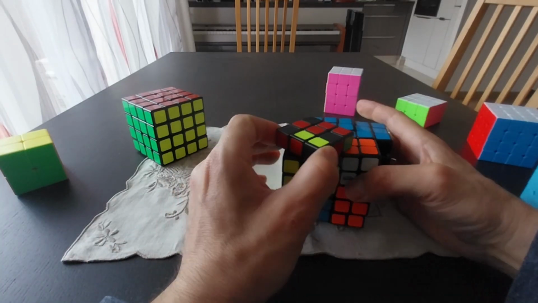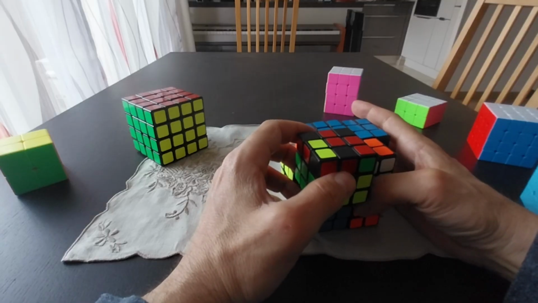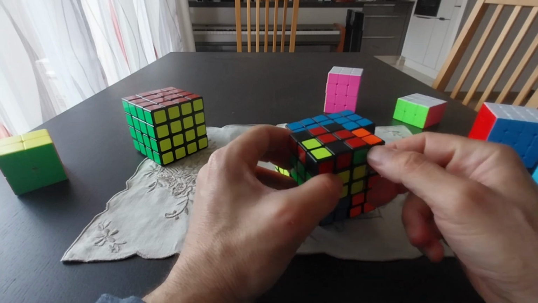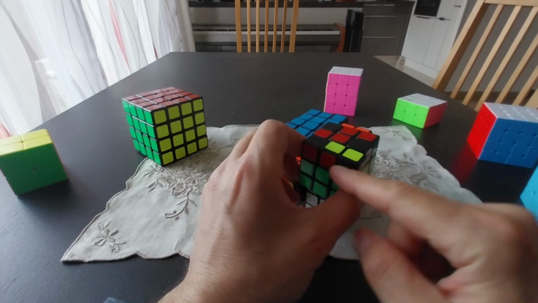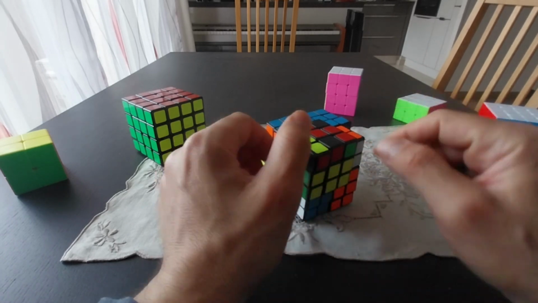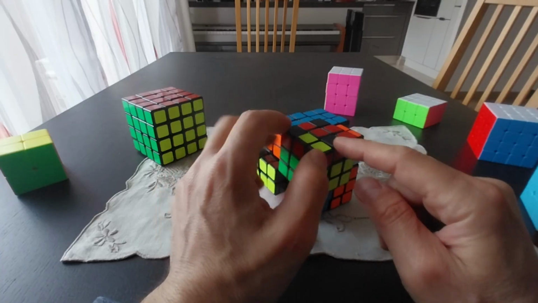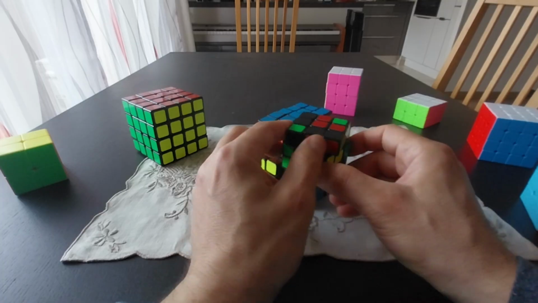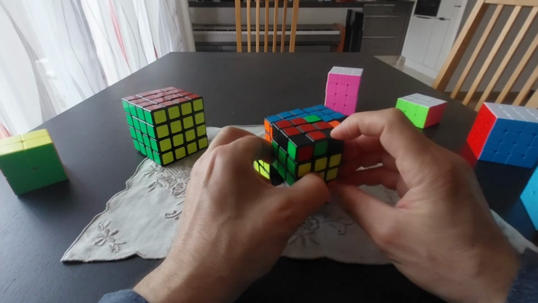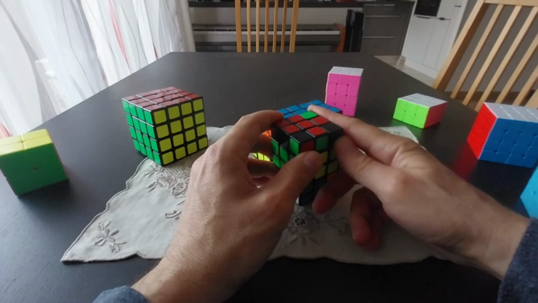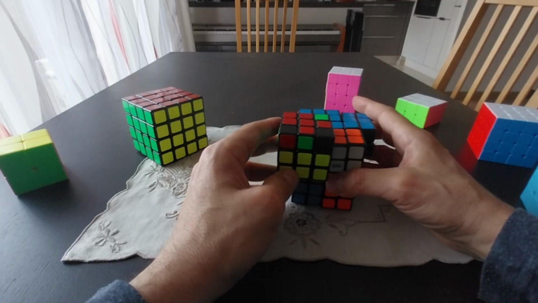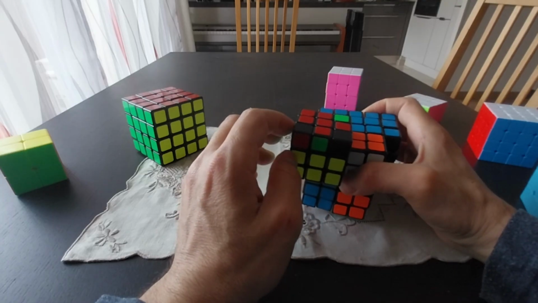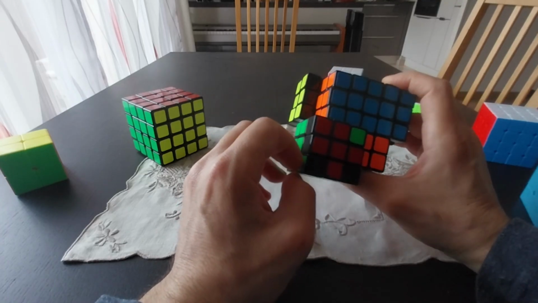Okay, so to do the top I have to build first the cross. So the cross is red and I have to reverse these two. We use the algorithms that we usually use on a 3x3. Up, U prime, down, down. And now my cross is built. Now I need to check if the corners are correctly fitted.